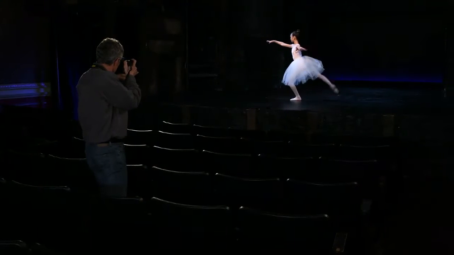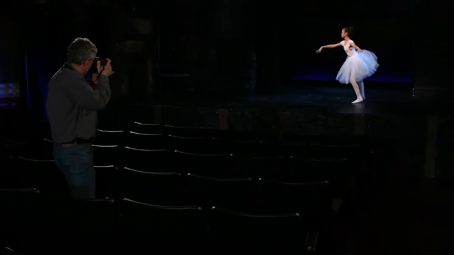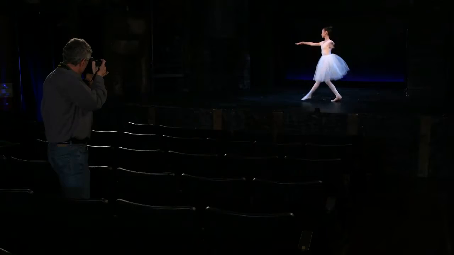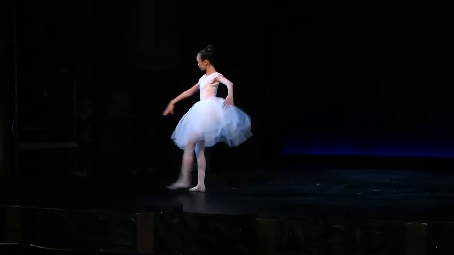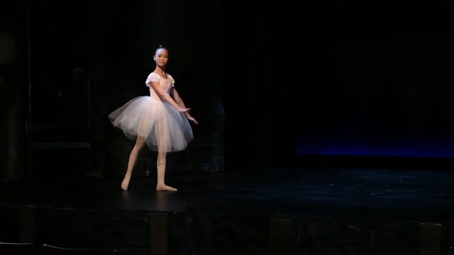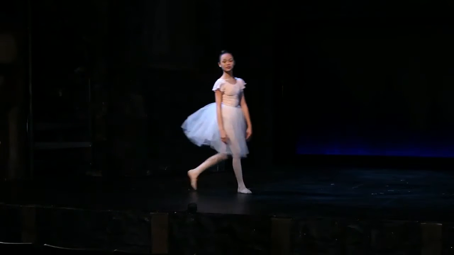The question I get most often is, how do I take pictures of action in low light? And in my opinion, that is the most challenging situation most photographers will find themselves in. To show how I work in that situation, we're going to take pictures of Jalen on a stage in a theater under a spotlight. And she's a dancer, so there's going to be movement, I've got a lot of darkness around her, and I've got bright light on her. That is a tough combination.